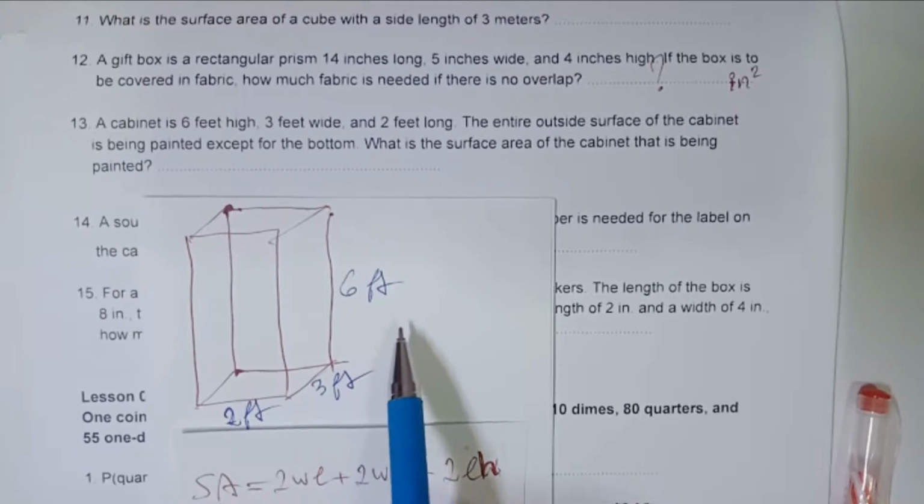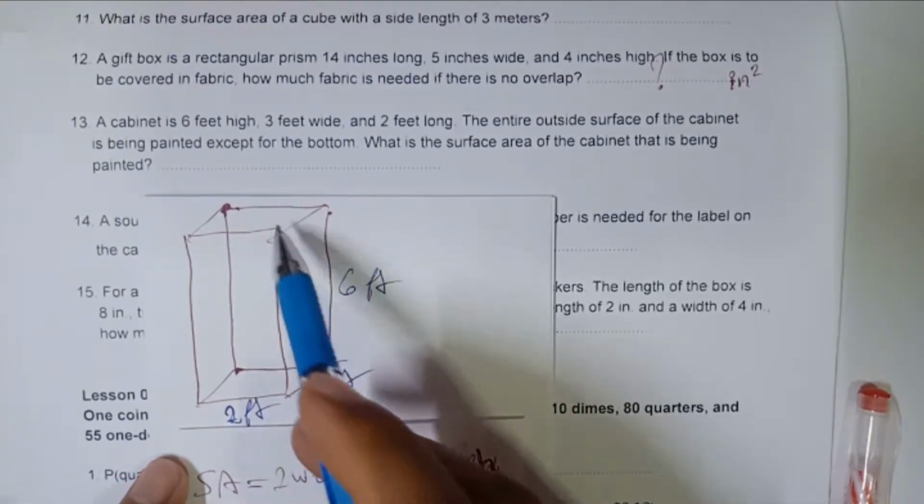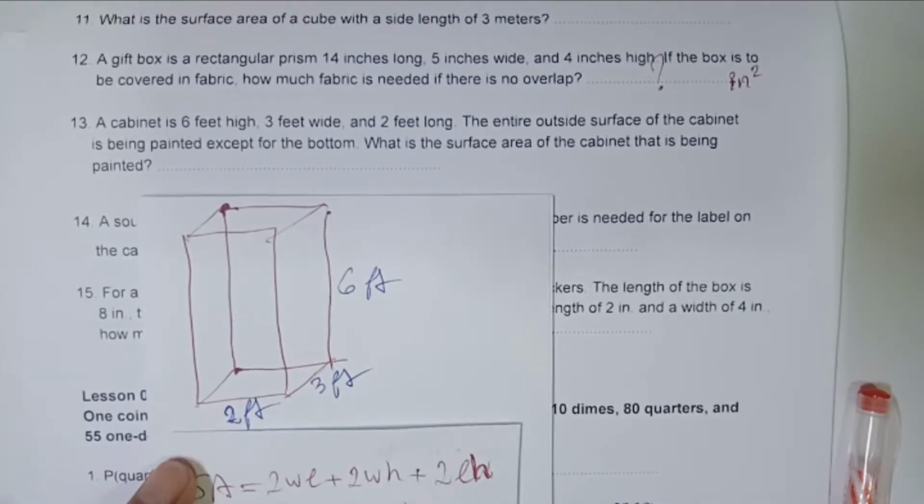So you need to subtract it. You find the surface area of the whole rectangular prism, and then you subtract the area of the base. That will give you the final answer. Let's find the area of everything first by following the formula.